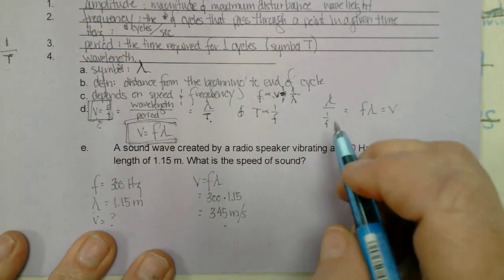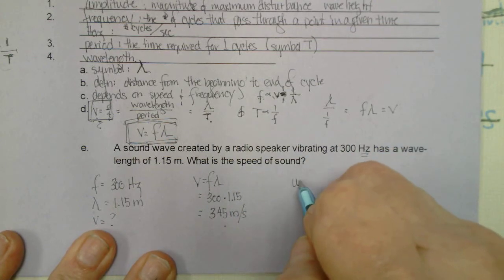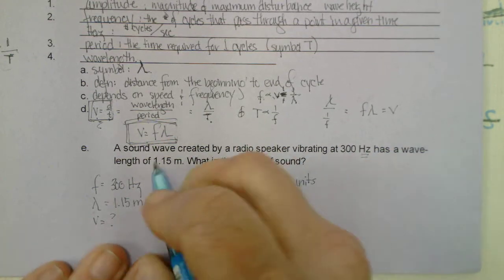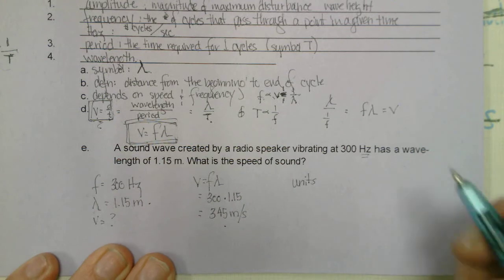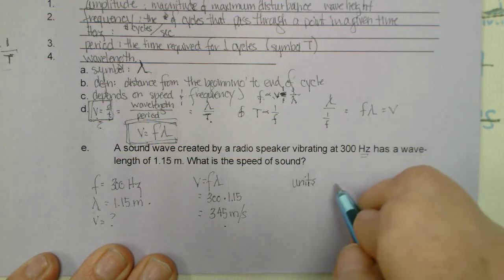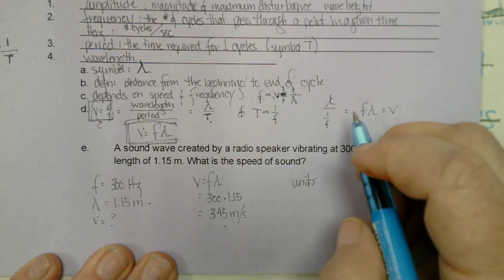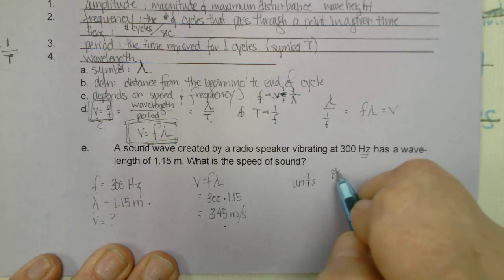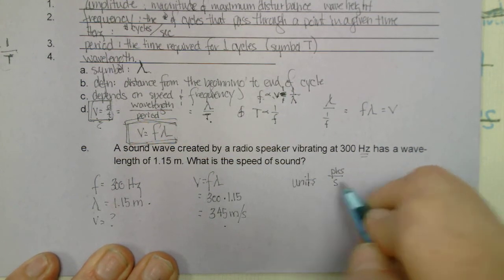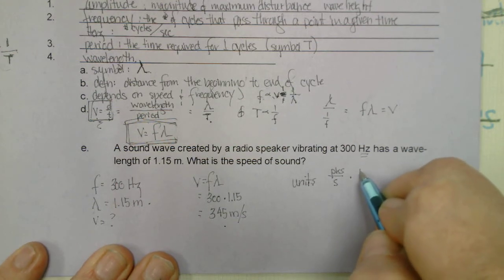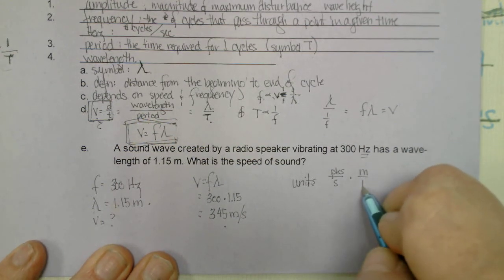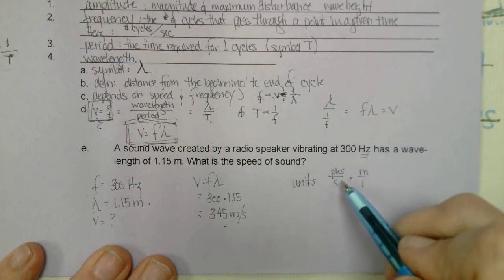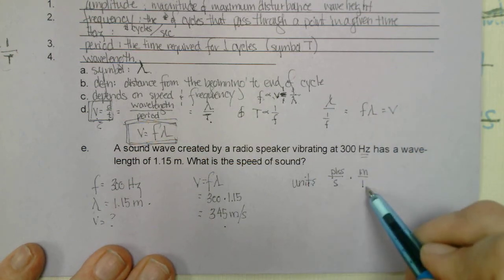Let's talk about the units. My frequency, how did we end up with meters per second given this? My frequency is hertz, which is also the same as peaks or cycles per second times meters over 1. So I'd be left with peaks times meters over seconds times 1.